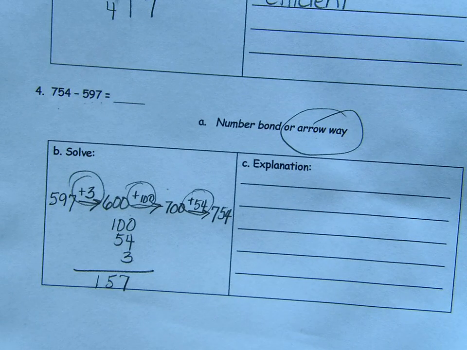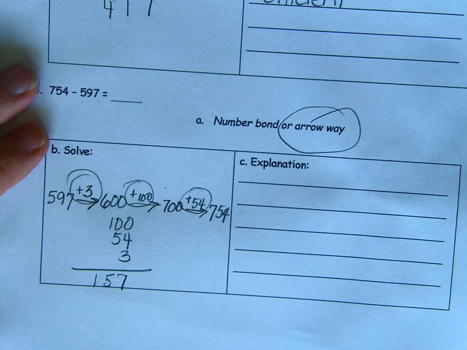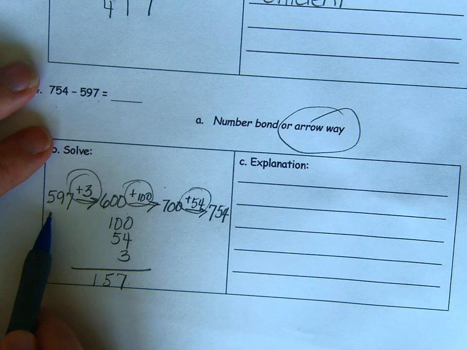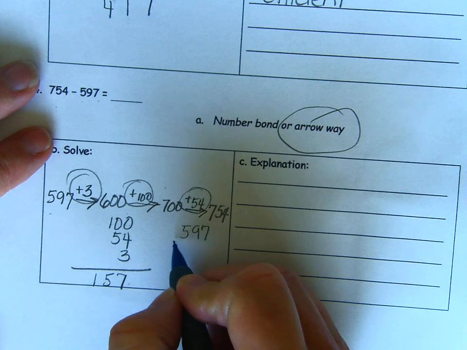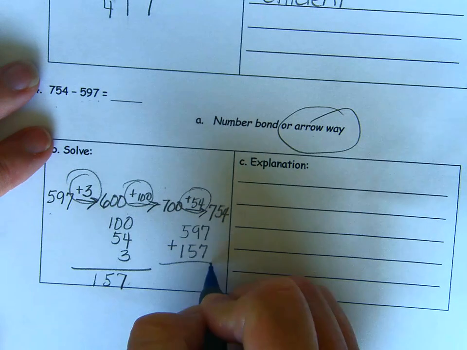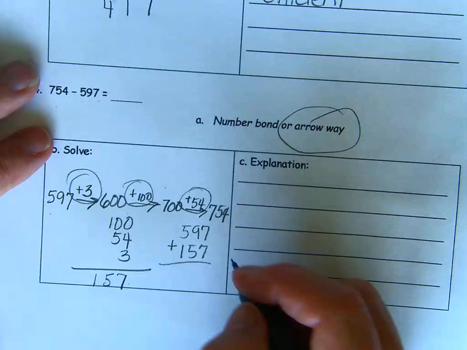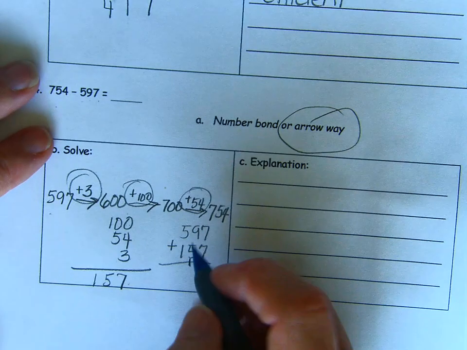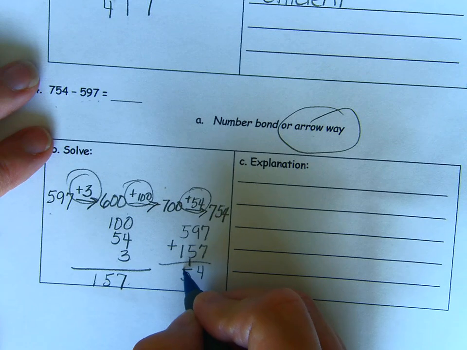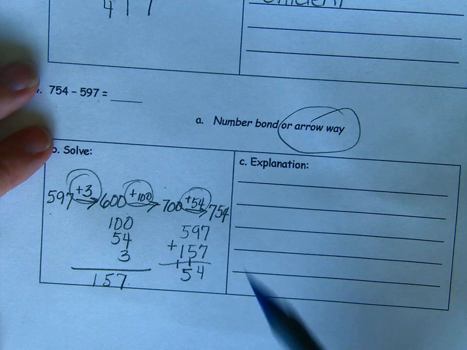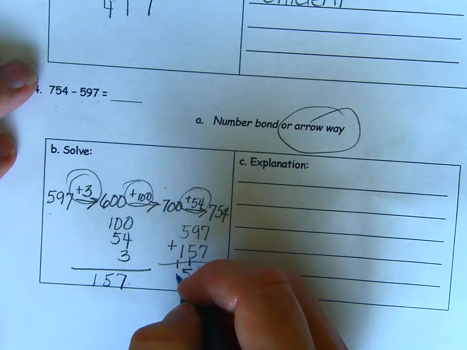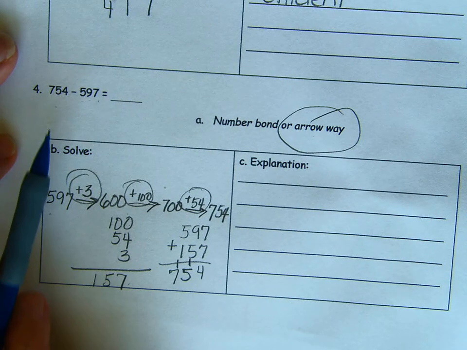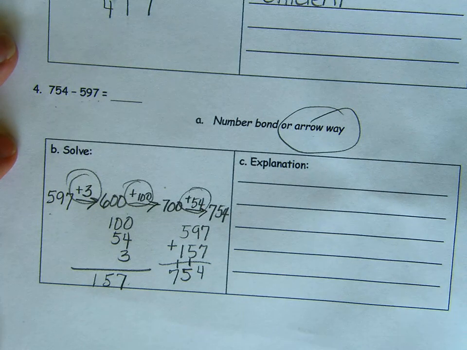I got 157. Now the easiest way to check my answer and see if it's right is to add 157 and 597. So 597 plus 157. 7 plus 7, that's a doubles fact. 14, that's 4 ones and 1 ten. 9 and 1 is going to be 10, and 5 more is 15. So 5 tens and one group of 10 to make 100. 5 plus 1 is 7. So when I add those two parts together, if I get the whole I started with, then I know I subtracted or added correctly to get that missing part.